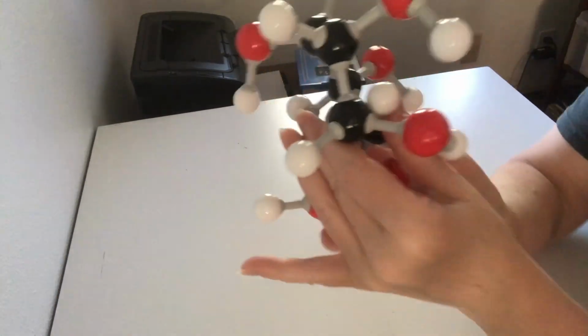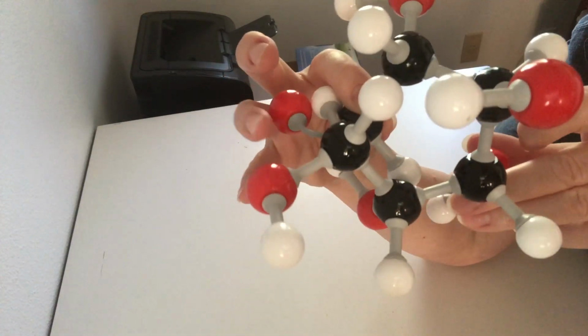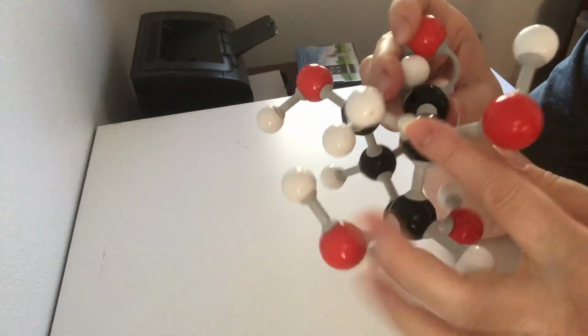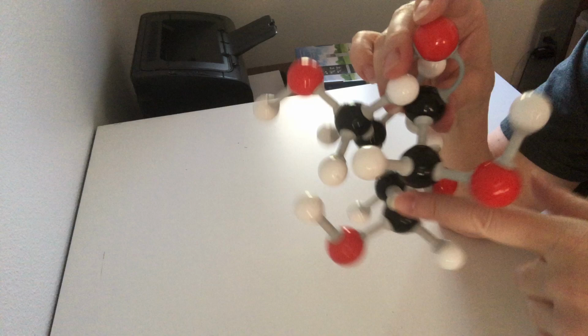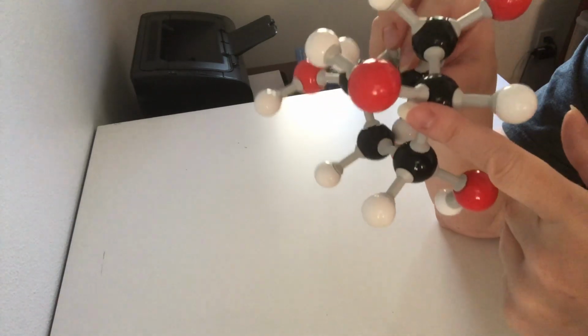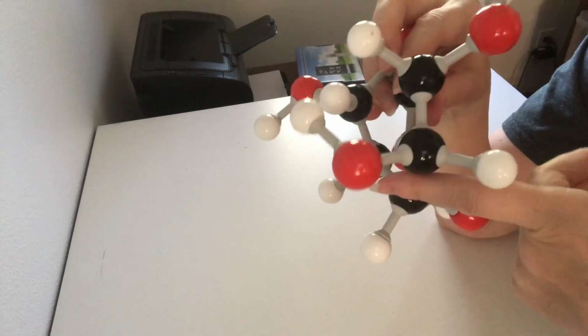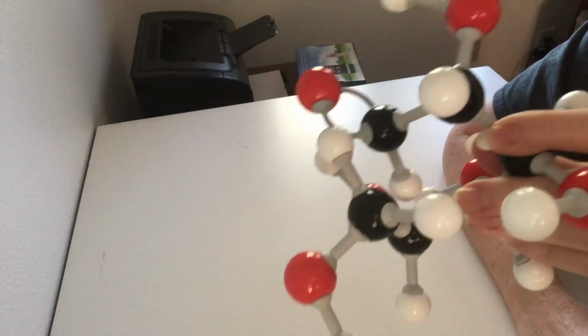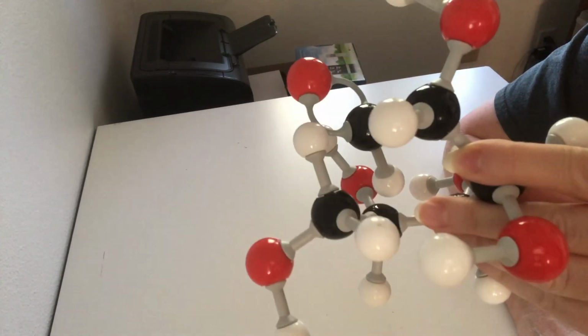But in order to get it into Fischer projection, I basically had to curl it into a circle. Because every time I looked at a chiral carbon, the up and down bonds had to be going away from me. So I only looked at one carbon at a time, but every time I did, the up and down bonds were going away from me. This is not the normal configuration of straight chain glucose. It was much more accurate when I started.